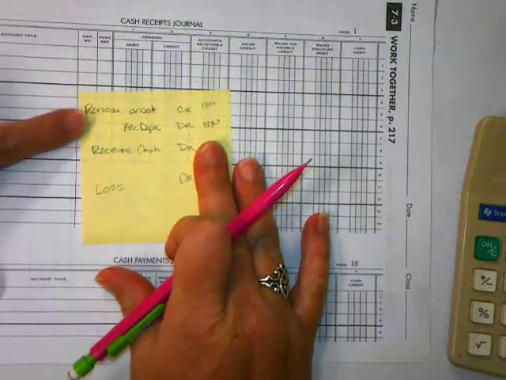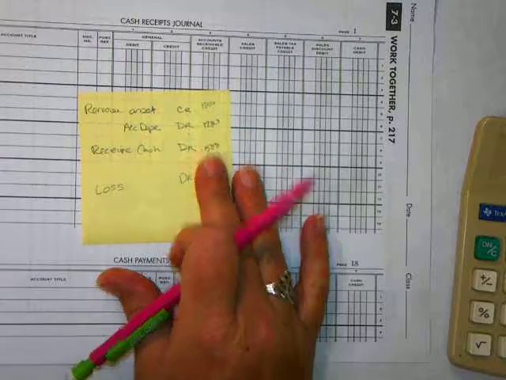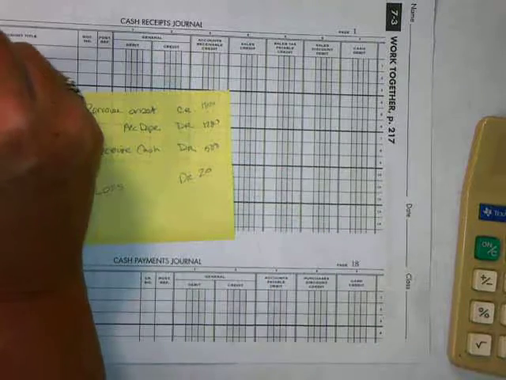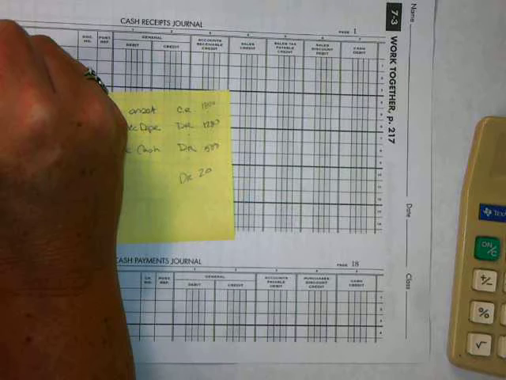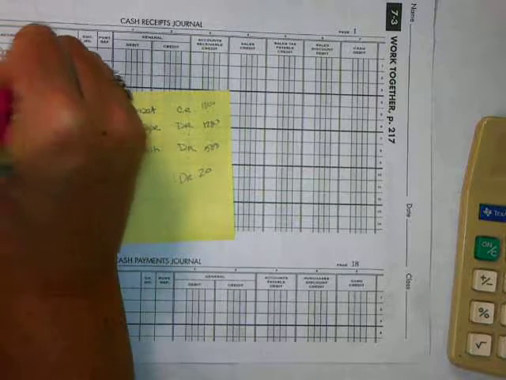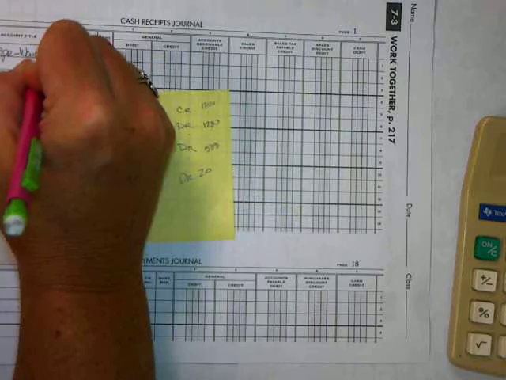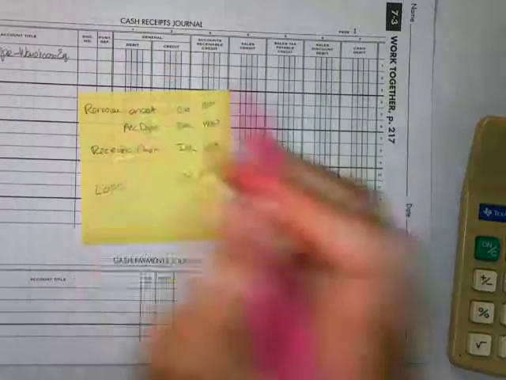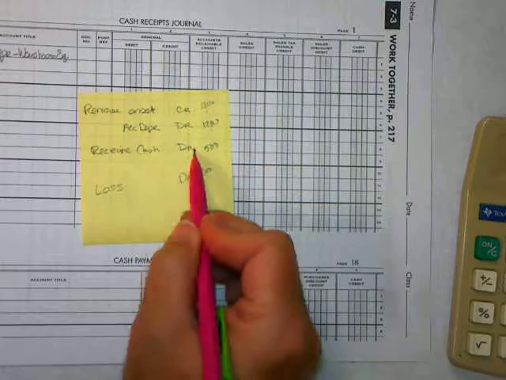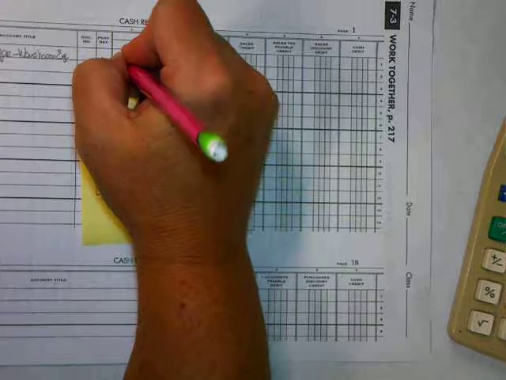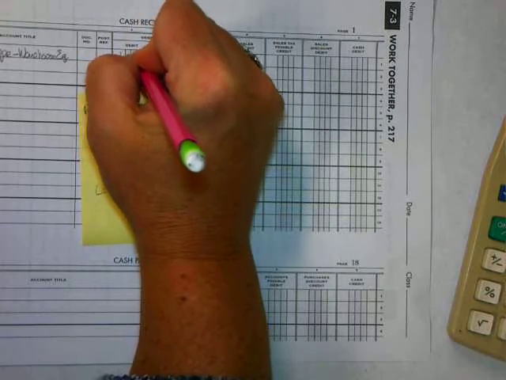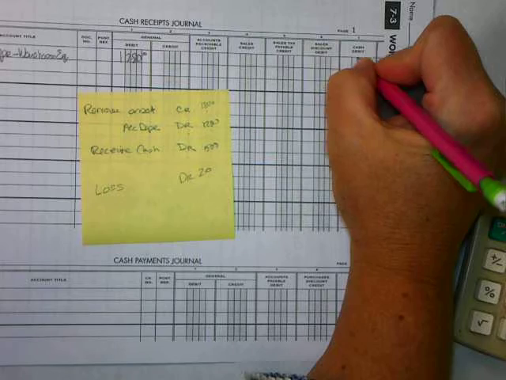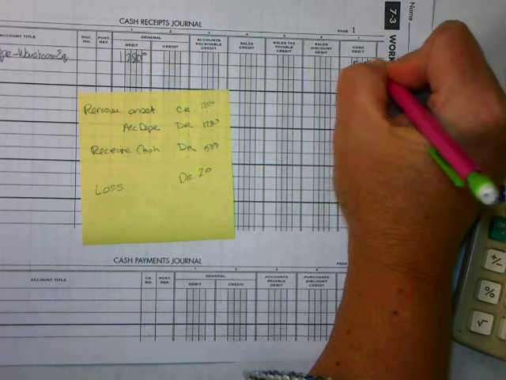All right, so I need to debit accumulated depreciation, because we always want to get our debits in there first, right? For the warehouse equipment. The boxes are getting smaller because we got more columns over here. I need to debit cash. Oh wait, let me get this in. Debit for $1,280. I need to debit cash for $500 because that's the amount of cash that we received.